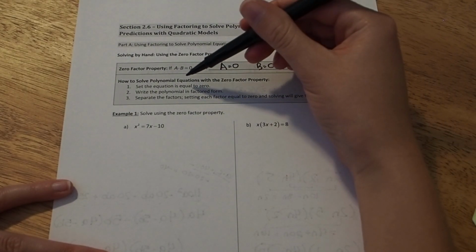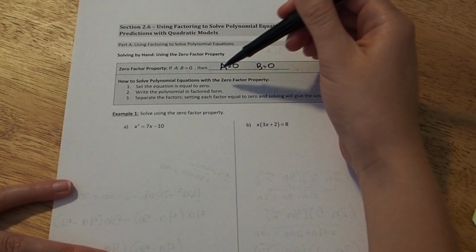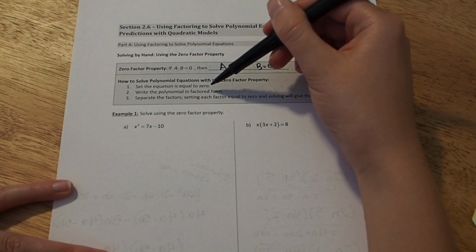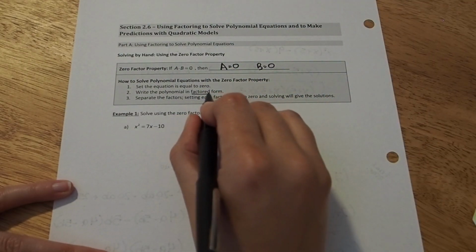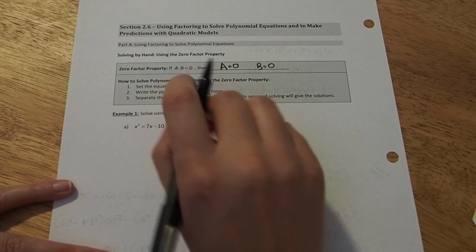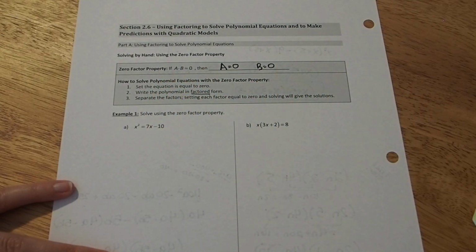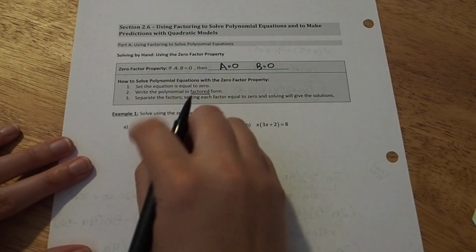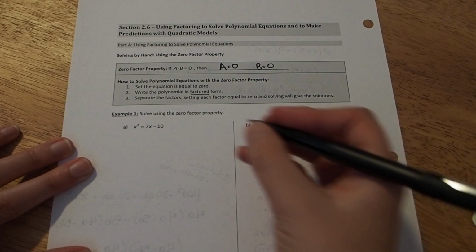So, if I want to solve a polynomial using the zero factor property, I first want to set the equation equal to 0, and then I want to factor it to create a product. And then if either factor is equal to 0, it would become true. If either part was equal to 0, the whole thing would multiply to 0. So let's see how this works in the first two examples.